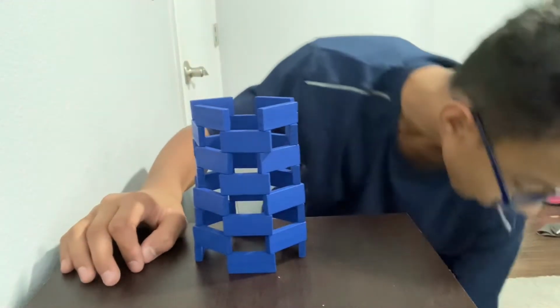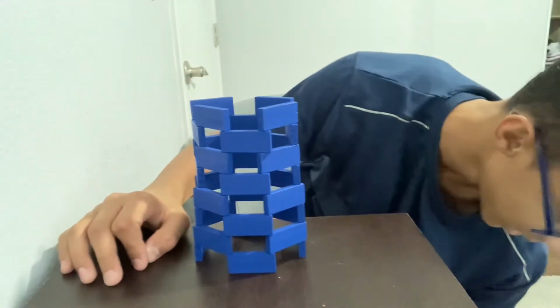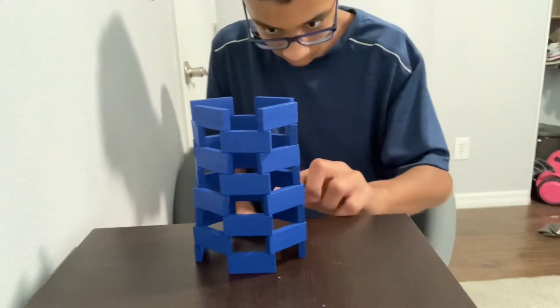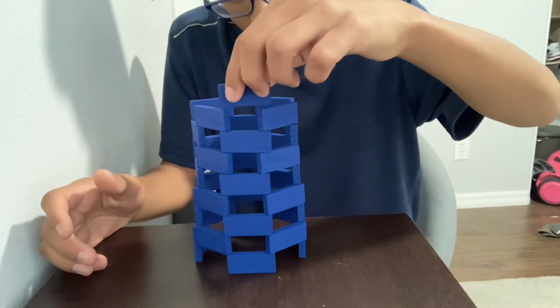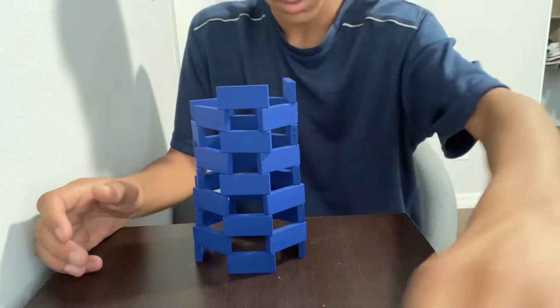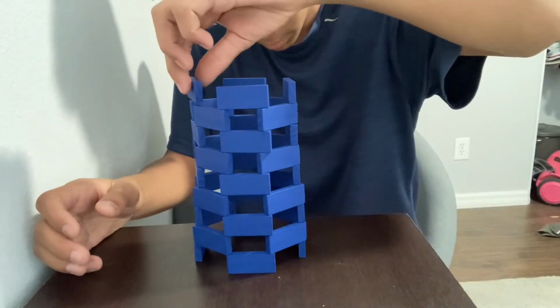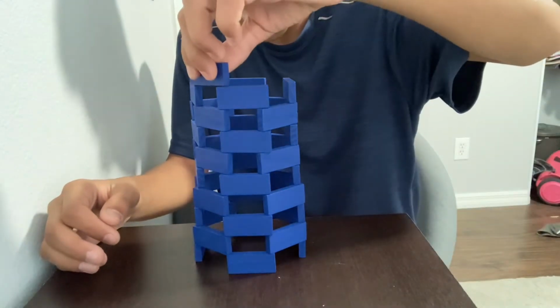And I'm getting more dominoes because I don't have enough. I stashed them right here because that makes sense. Okay, we are, I believe, at our 8th layer. Let's count: 1, 2, 3, 4. Okay, 8th. And now for our 9th and 10th. Okay, last layer.